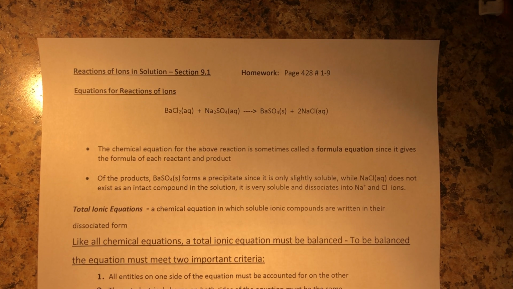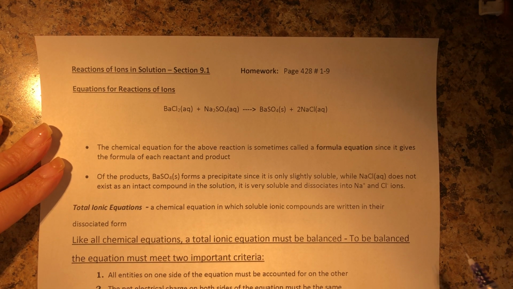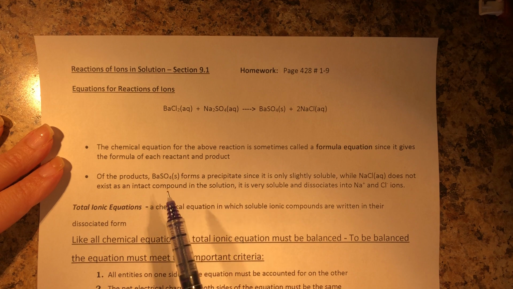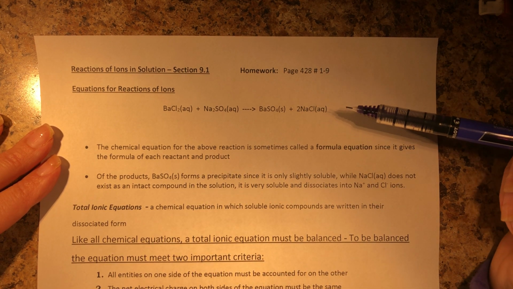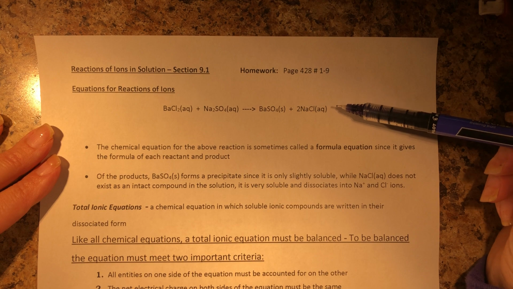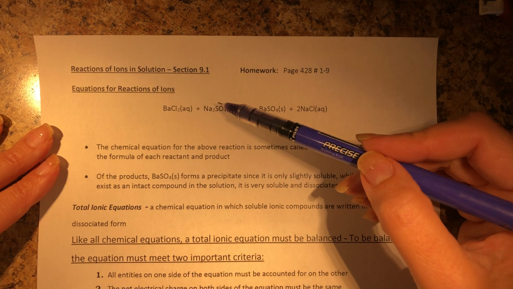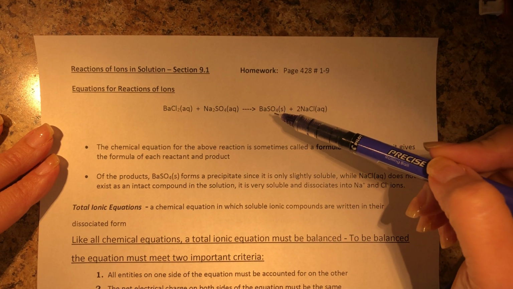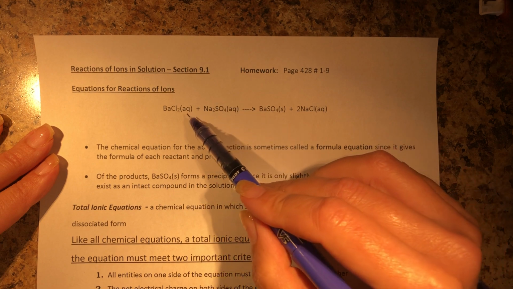In order to come to a net ionic equation, however, we must start with what's called the formula equation. And a formula equation shows the formula of each reactant and product in a reaction. So essentially, it's just a chemical equation that you've already learned how to create, and it's balanced as well. So in this case here, we have barium chloride and sodium sulfate produces barium sulfate and sodium chloride. Notice we have the states.